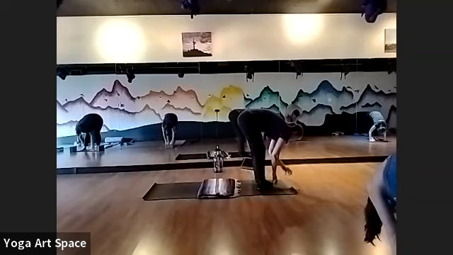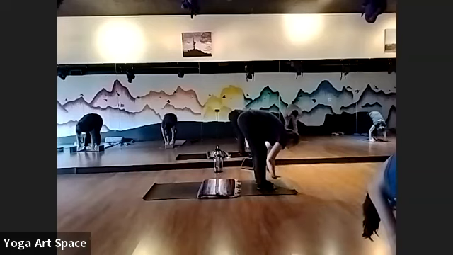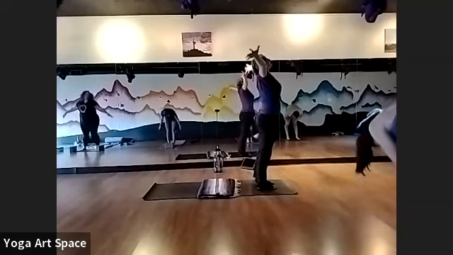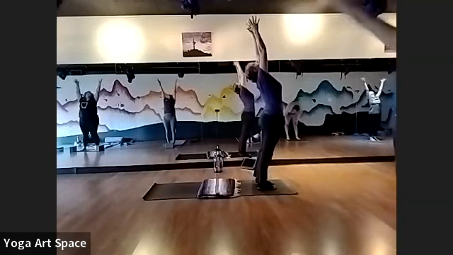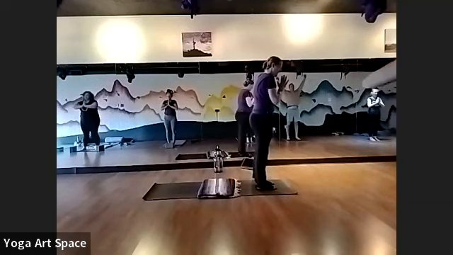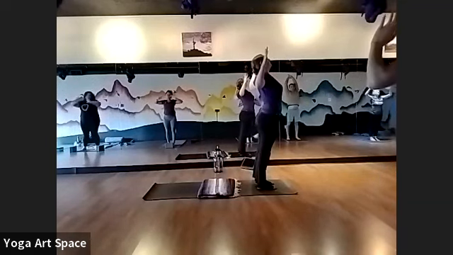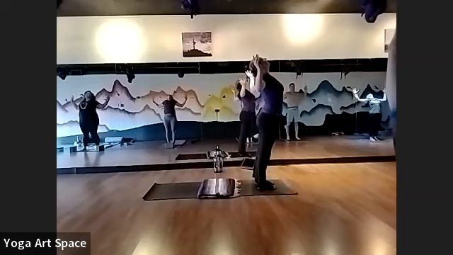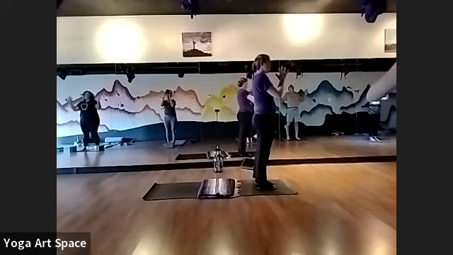From that setup, let's take our next inhale to rise, circle the arms up to the sky, huge inhale. Exhale, hands to heart. Inhale, the elbows open, heart forward. Exhale, hands to heart.